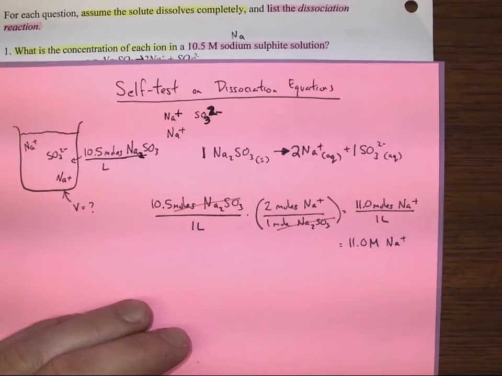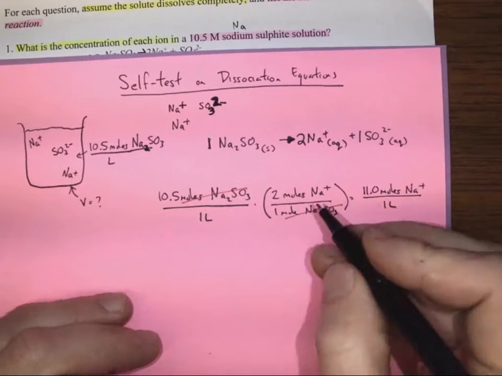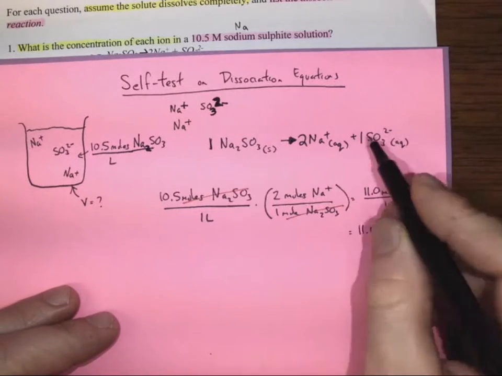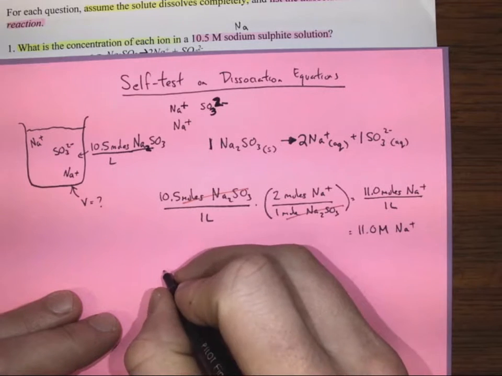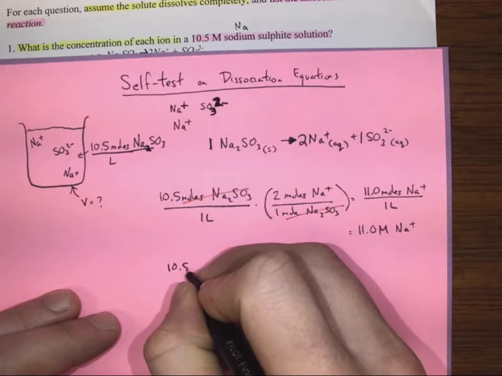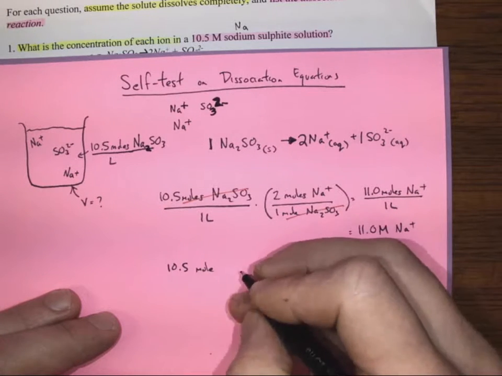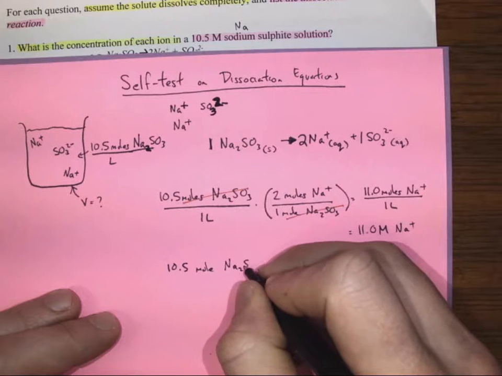Okay. And I can make the same argument for sulfite. If it's 1 to 1, I have the same concentration, or if I'm more comfortable writing a conversion, I can do that.